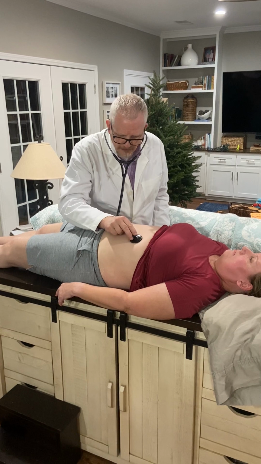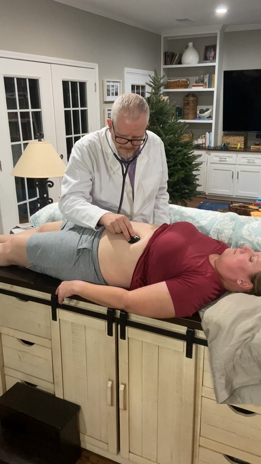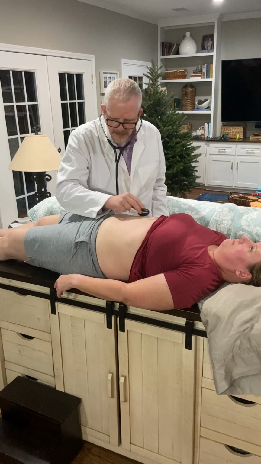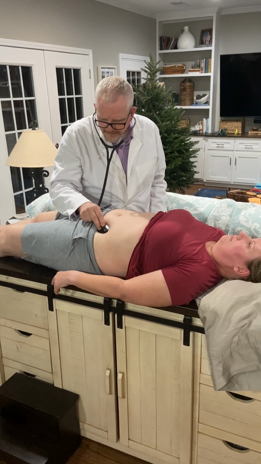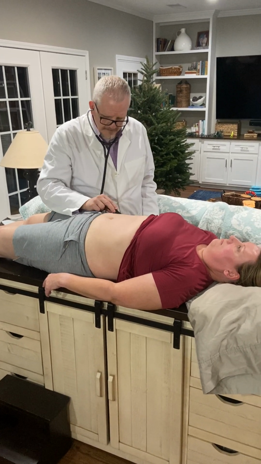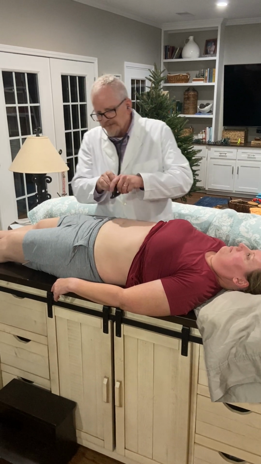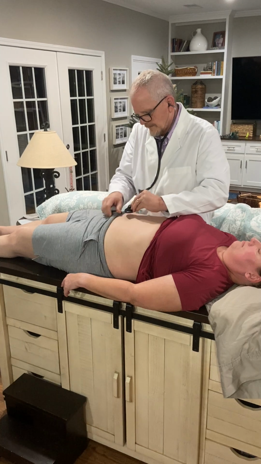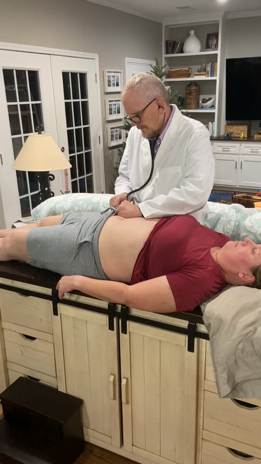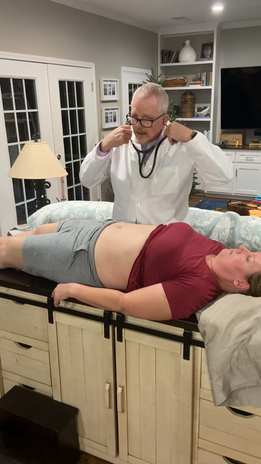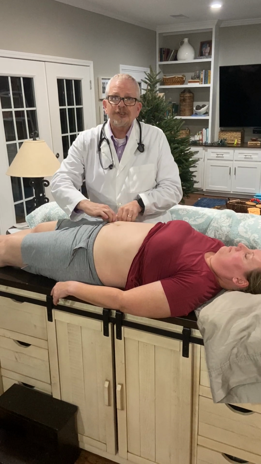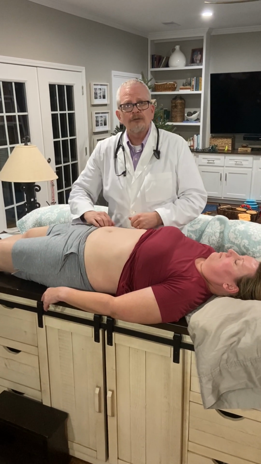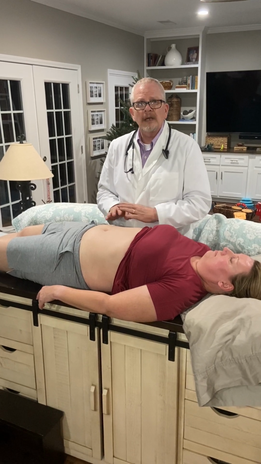Then we're going to go to the renal, to the iliac, to the femoral. No bruits were appreciated.